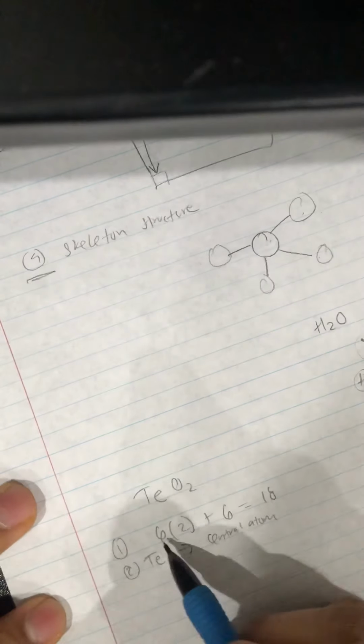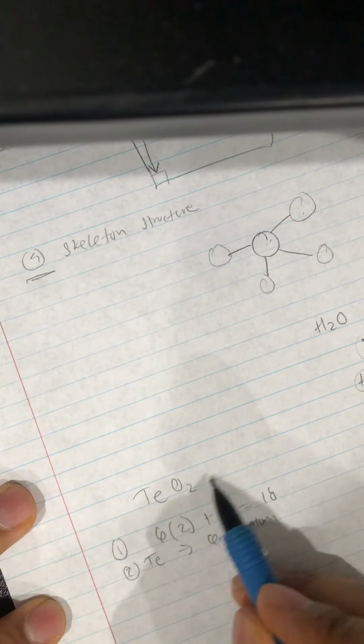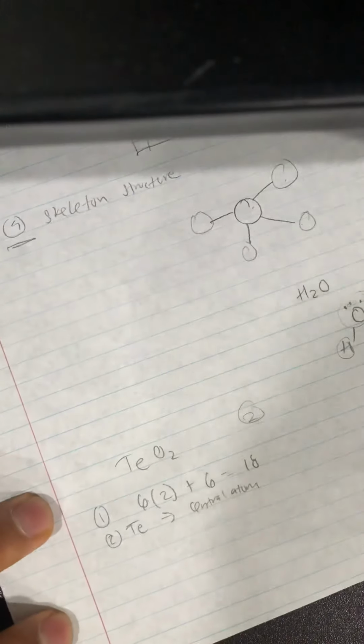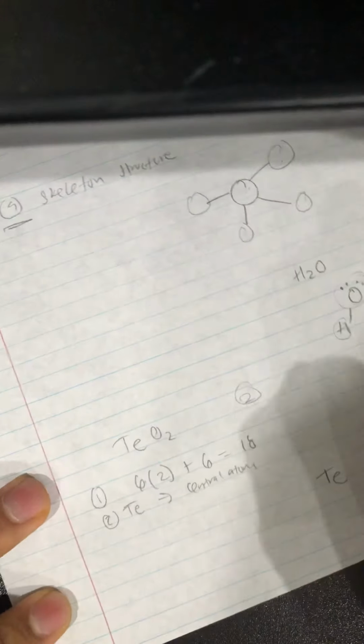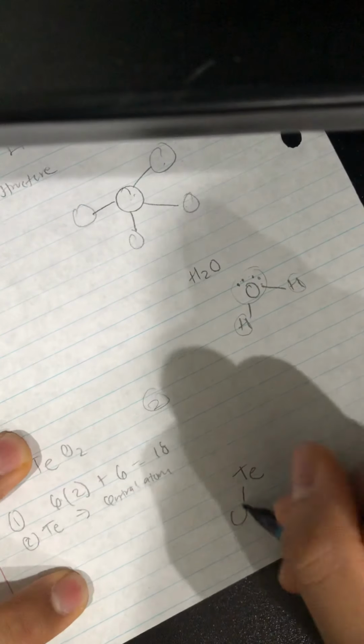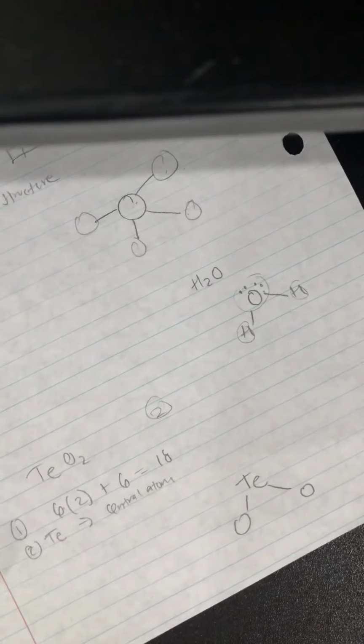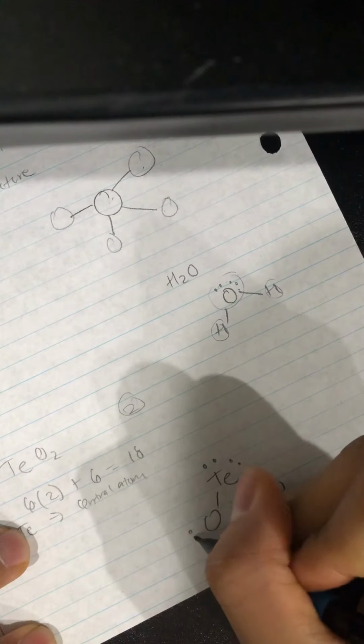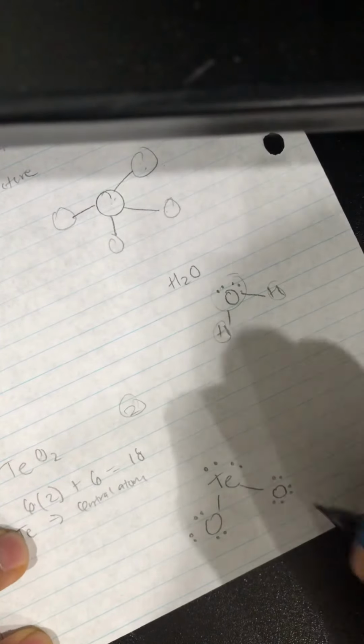Now, we know that Te is less electronegative, so Te would be the central atom. And then here, for each atom, we need 2 more electrons to satisfy the octet rule, since each has 6 valence electrons, and 8 valence electrons would satisfy the octet rule. So now, when we're drawing the skeleton structure, we have Te here, and then we have oxygen here and here. So let's try with a single bond first. If I do a single bond here, and there, that's 4, so this satisfies the octet rule, Te.